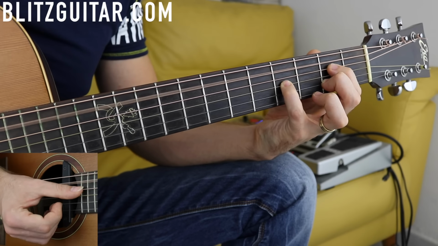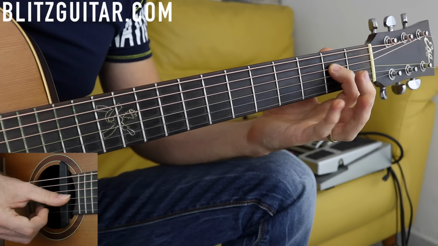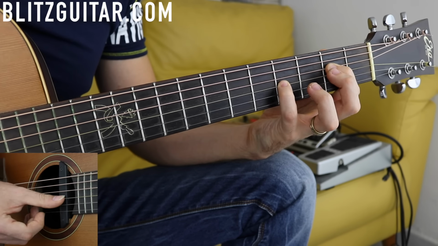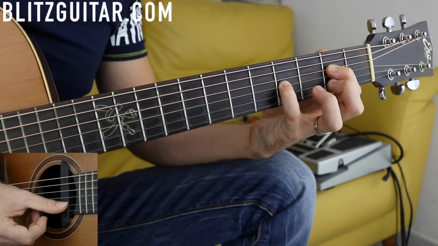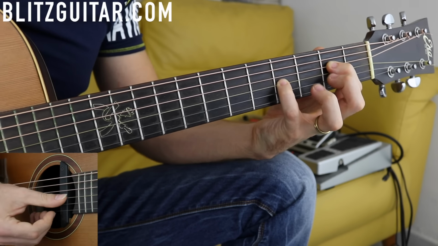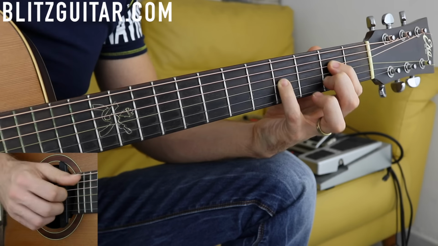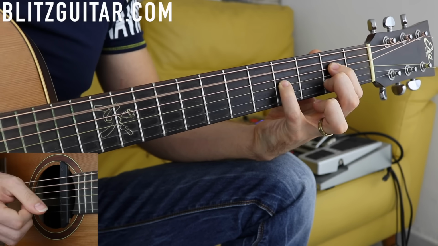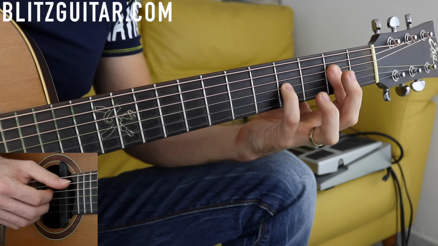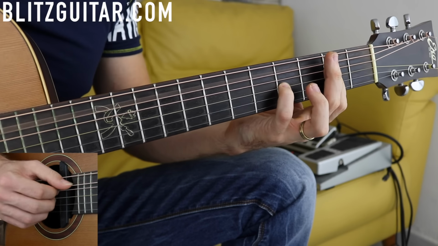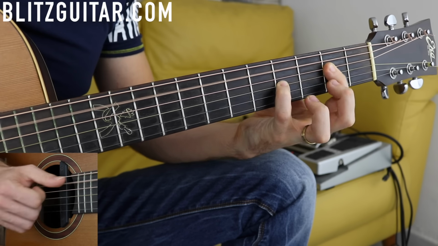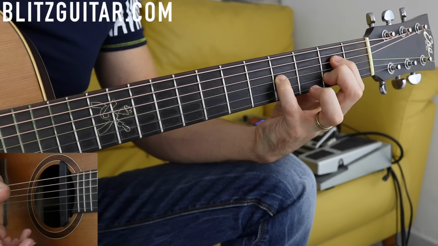You have the A string open, the D string fret number 2, which is the 5th, and the G string fret number 4, which is the 9th, the major 9th, and the note B, and then the B string fret number 2, which is the C sharp, the major 7. Pretty stretchy. You can put down a bar chord if you want, but you will sacrifice the E string, okay, if you put a bar chord down. So I'm playing it like this, which can be pretty stretchy.